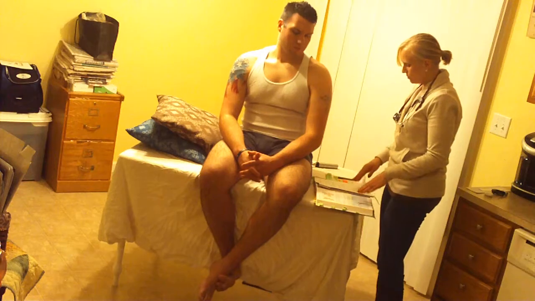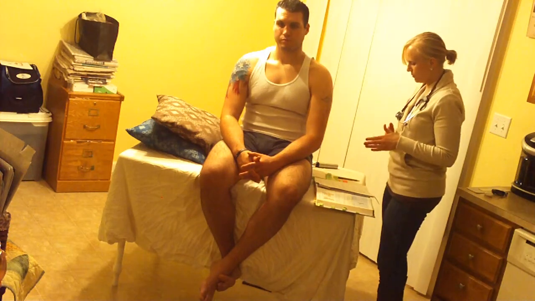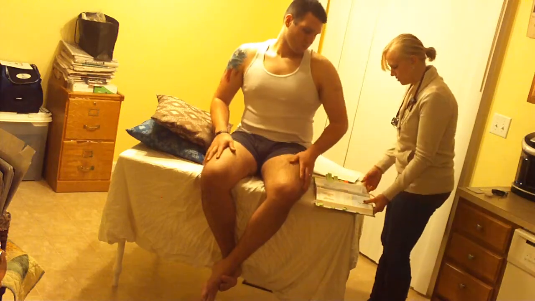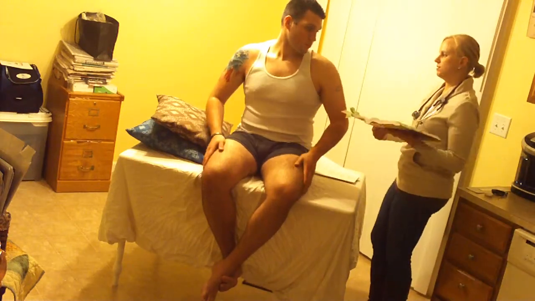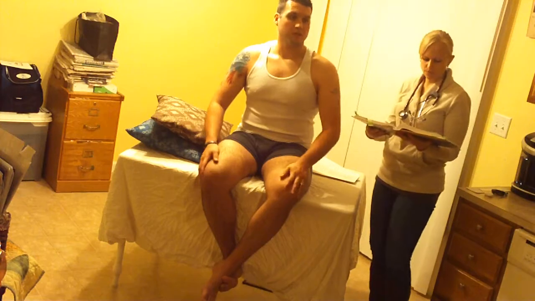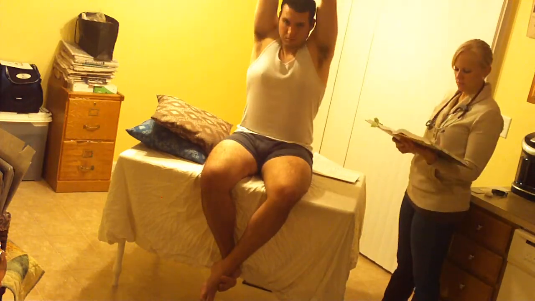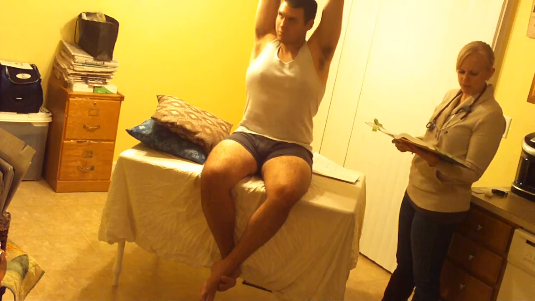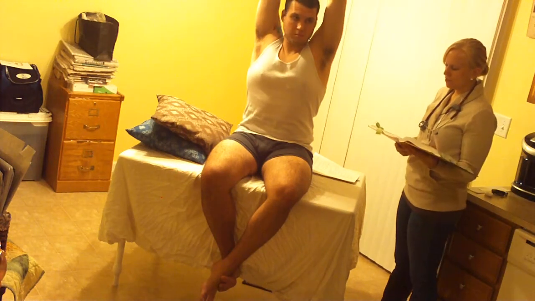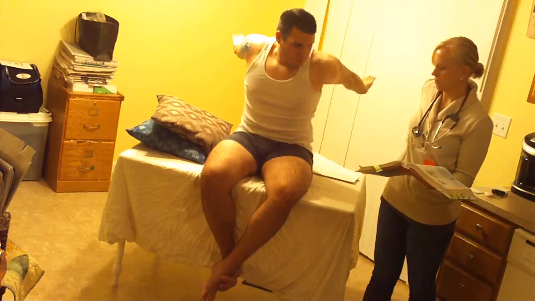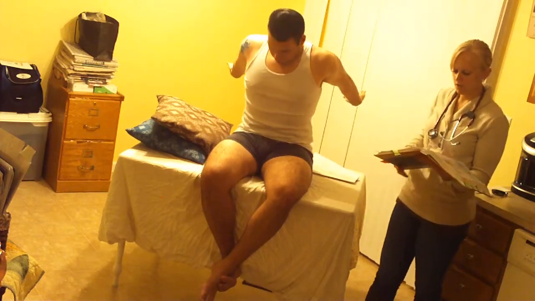Okay, so now we're going to do his range of motion. Beginning with your shoulders, I'm going to give you some directions and just follow my directions, okay? Yes. Can you raise your arms in front of you over your head? So that's testing flexion of his shoulders. Now can you raise your arms behind you? So he can fully extend his shoulders.